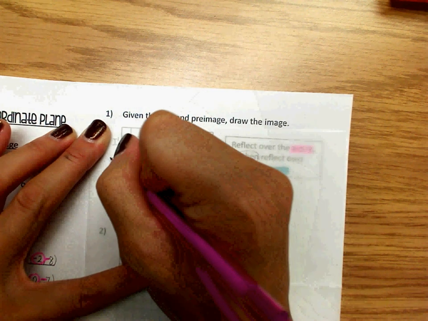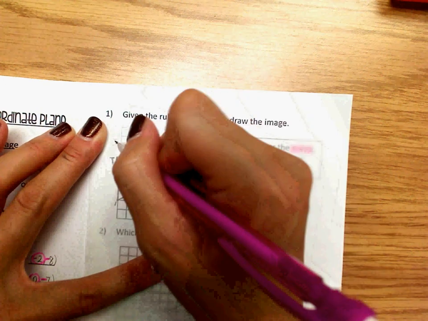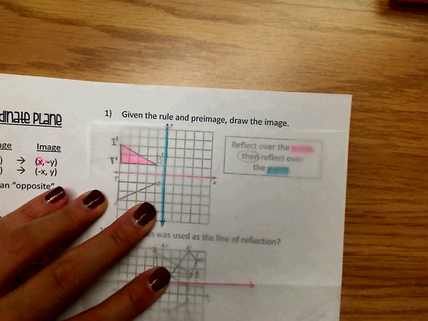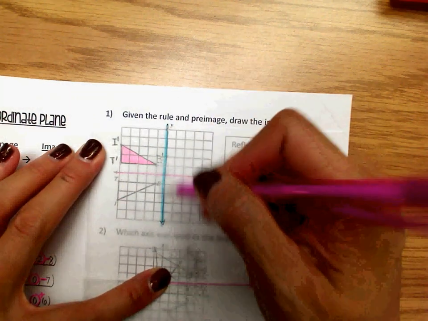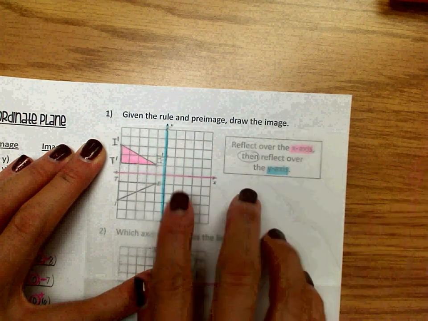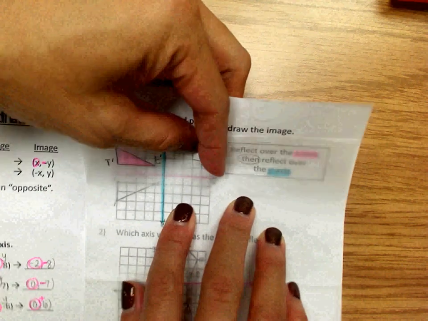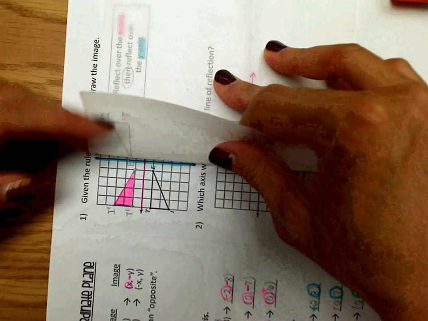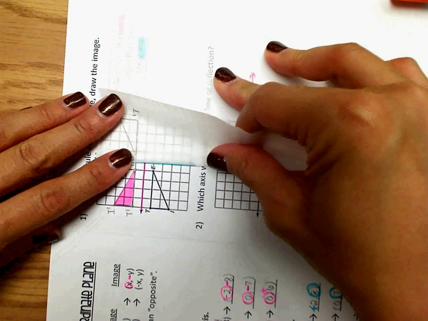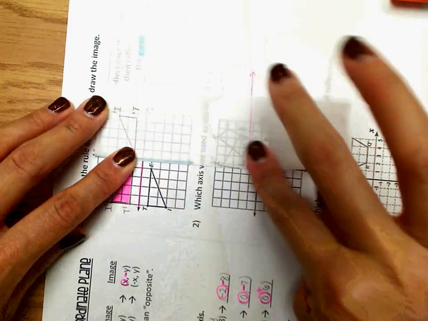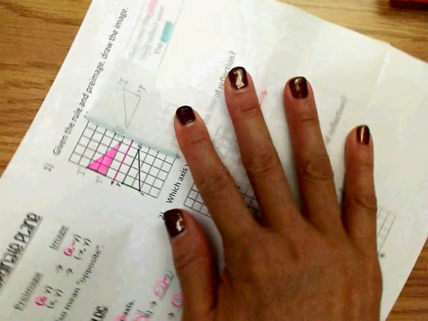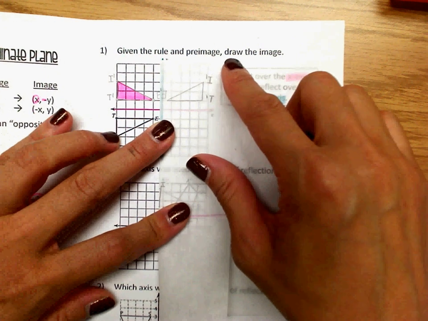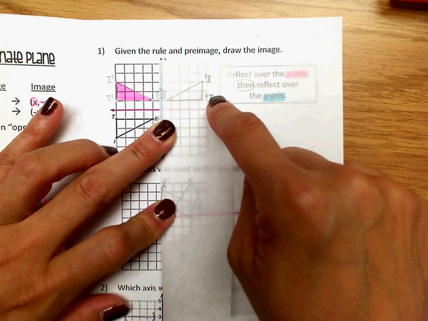And you might be like, well, Miss Hong, when you reflect that, what's going to happen to the prime? So this is the cool part. Since we're reflecting over the y-axis, I'm going to turn my paper so it's a little easier for me to fold. I'm going to fold this over the line, so it should end up on this side. Let me turn it back. Oh, it's going to be here-ish.